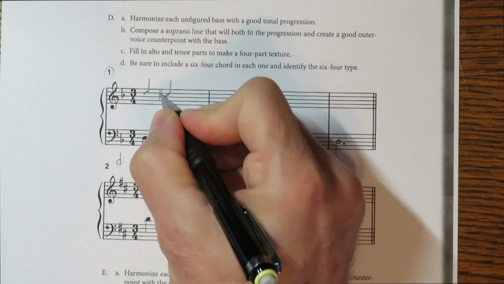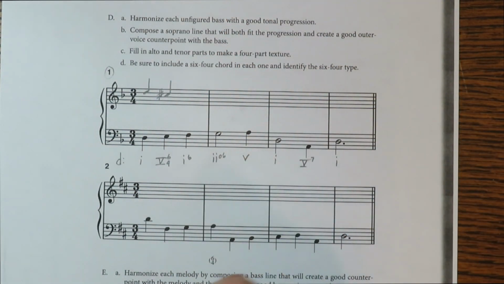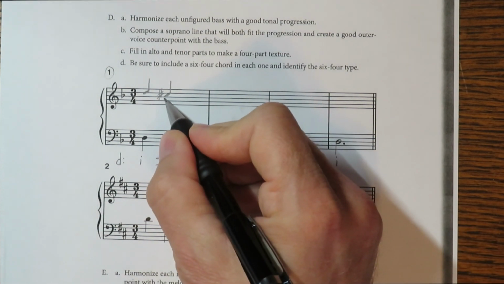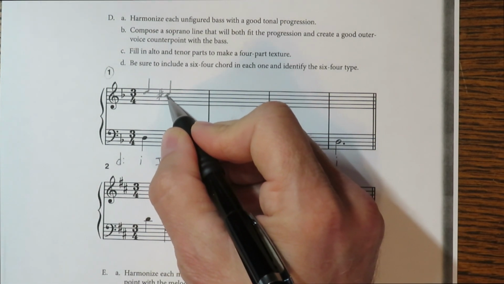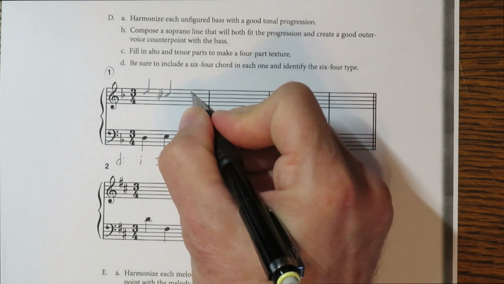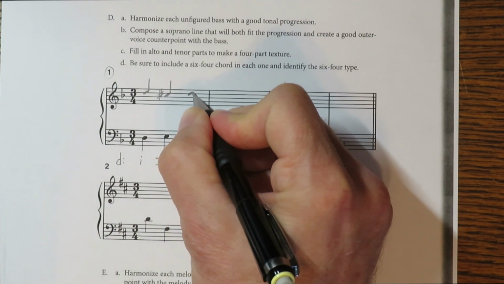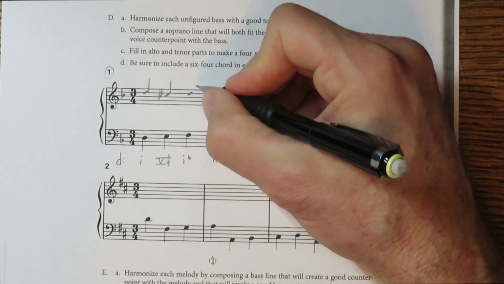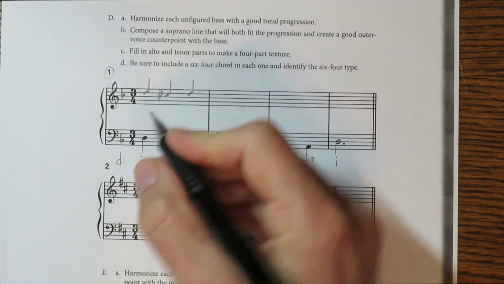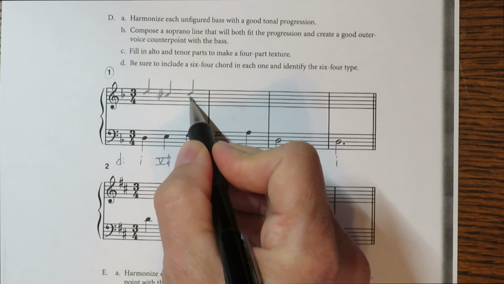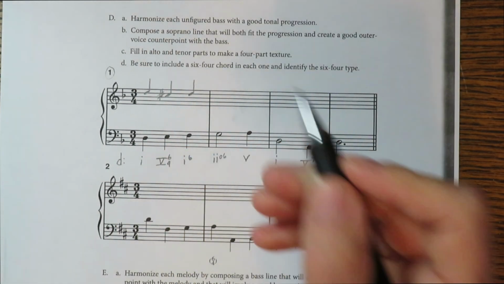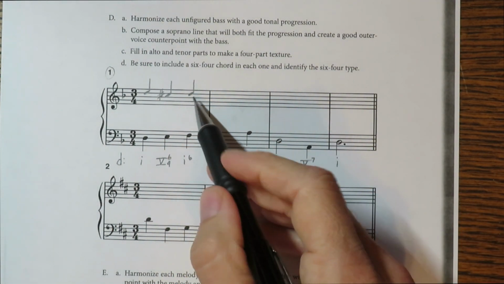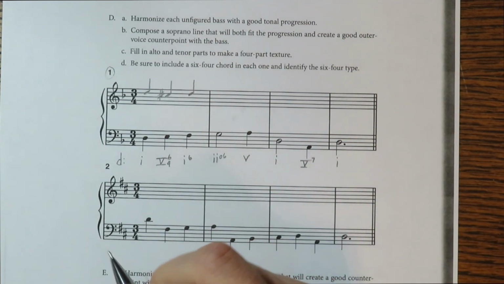Make that major, right? And then the tendency tone, the leading tone tends to go back home, so I want to do that. Unless you're going in a scale-wise motion all the way down, and this chord doesn't allow me to do that. So that's why I chose that.